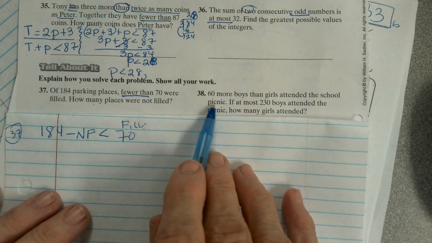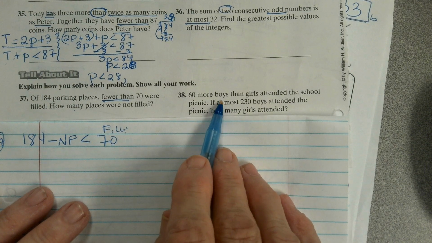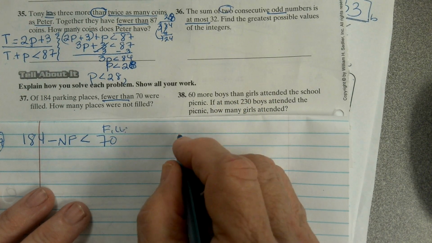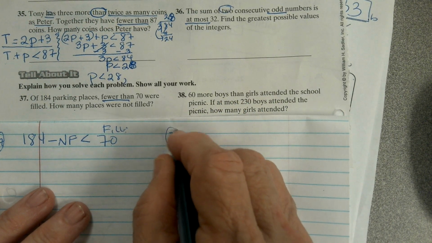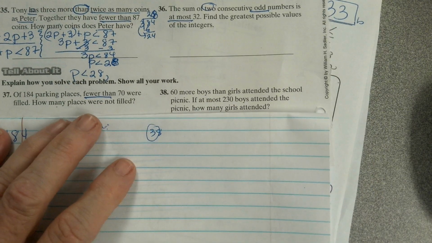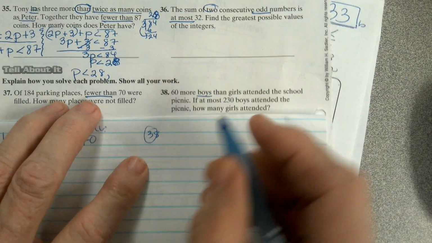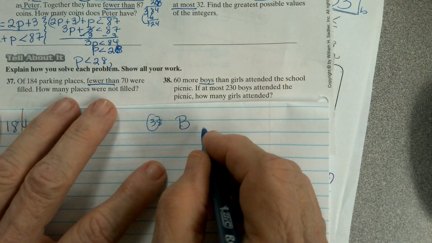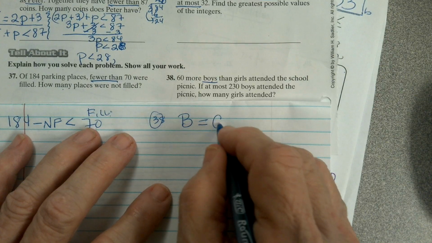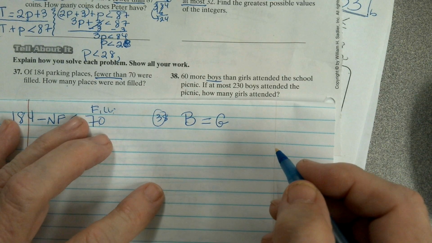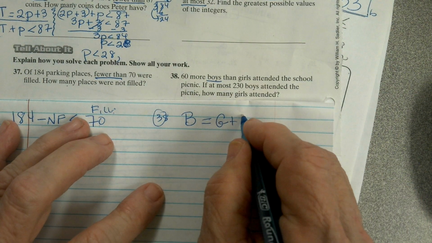So on this, 60 more boys than girls attended the school picnic. So 38. Who are there more of, girls or boys? Boys. There's 60 more boys. So you have to go, boys is equal to the number of girls plus how many? Plus 60.